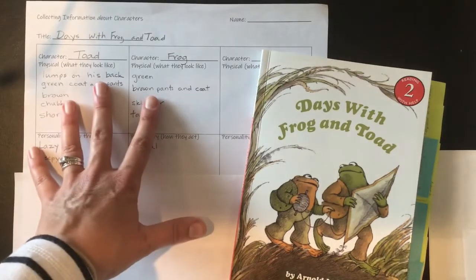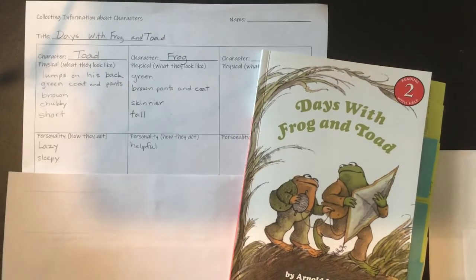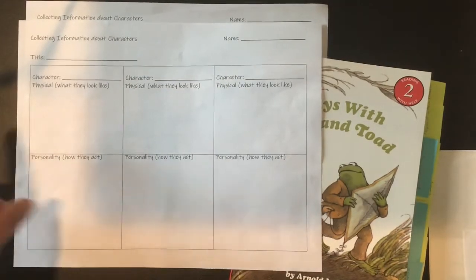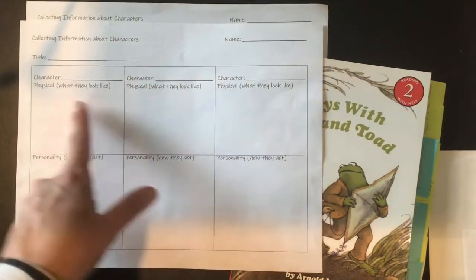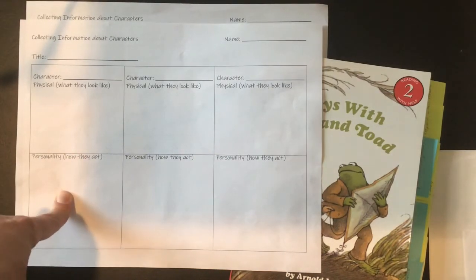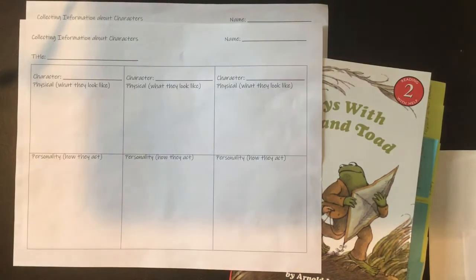You can add to your chart and make it look just like mine, or you can use the chart and pick your own story and think about the characters from your book. What do they look like? And how do they act? Let's keep collecting information about the characters as we read.